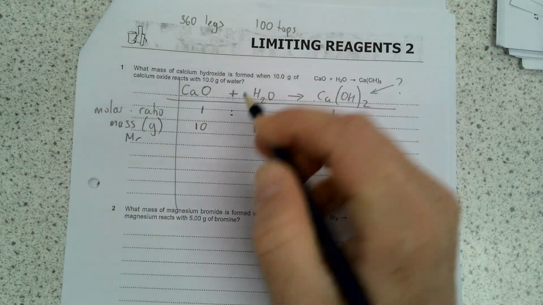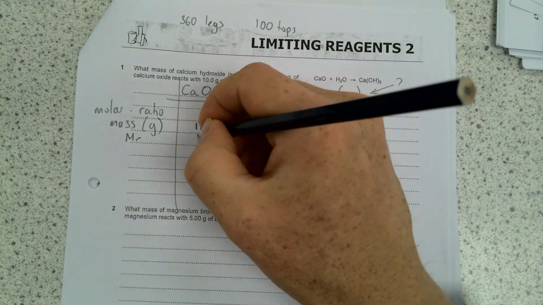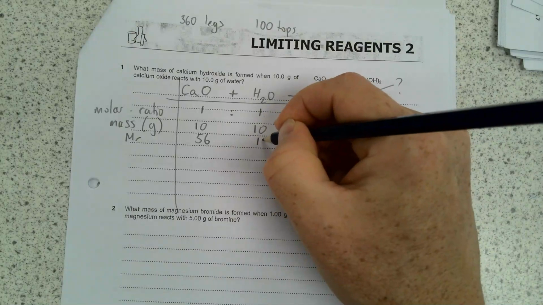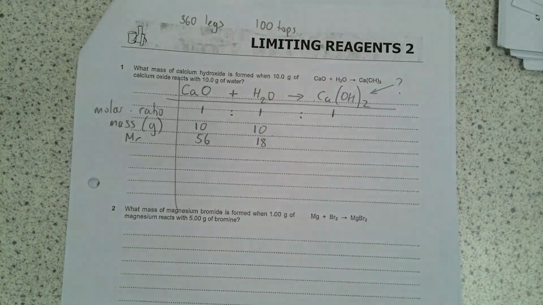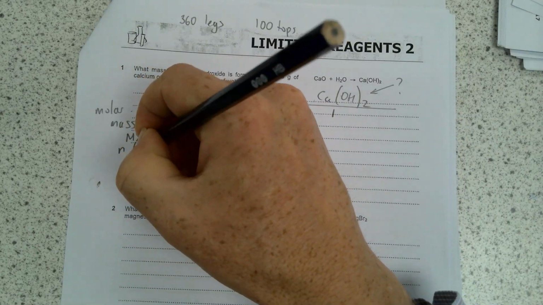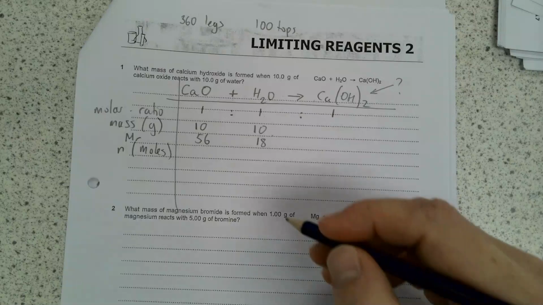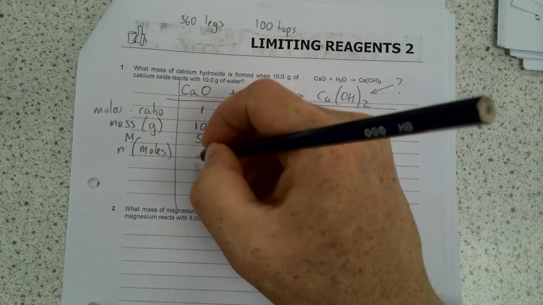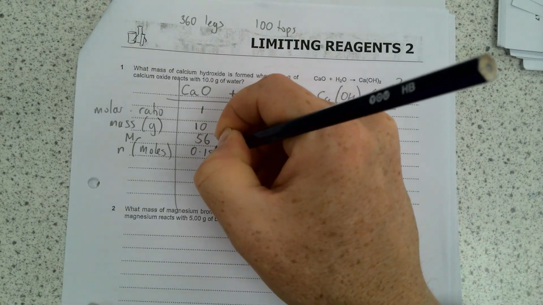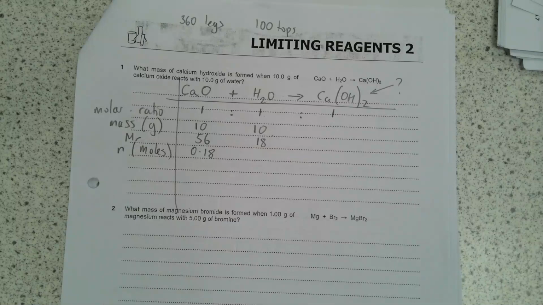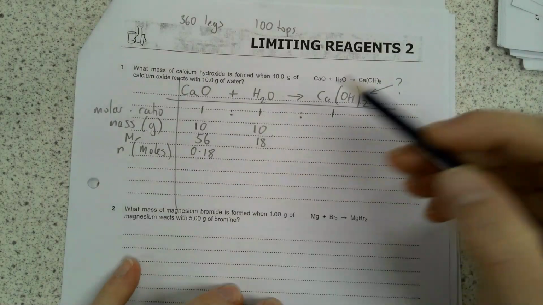mass. Those substances, calcium oxide is 40 add 16, which is 56, and water is 18, 2 hydrogens and 1 oxygen. So work out the number of moles, like before, and someone can do the calculation for me, 10 over 56, 0.17, 0.18, we're rounding up, I think, so 0.18, thank you. So is it 0.17 with the dot over the top? No, but there's a dot on the end. Oh, right, okay. So it's 0.18 if it's rounded up.